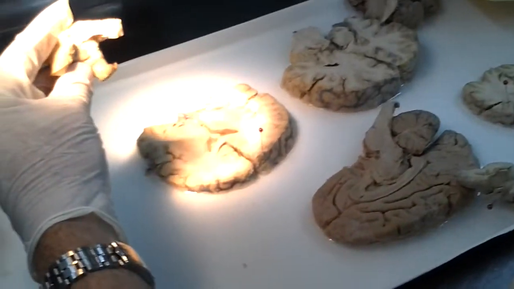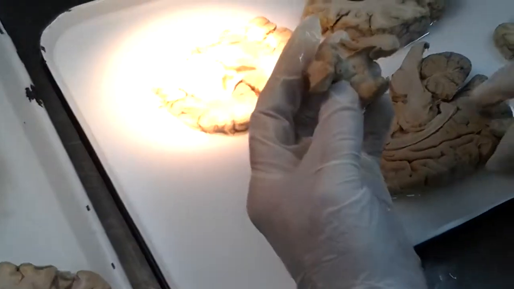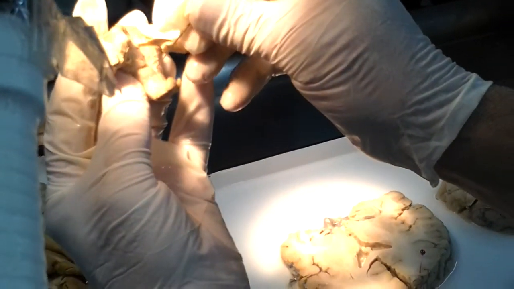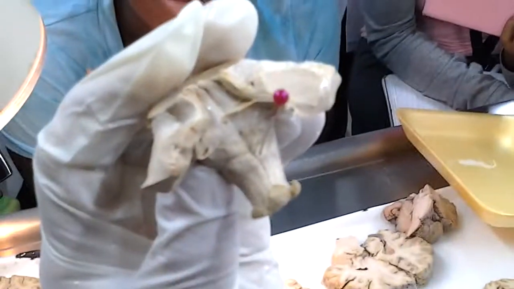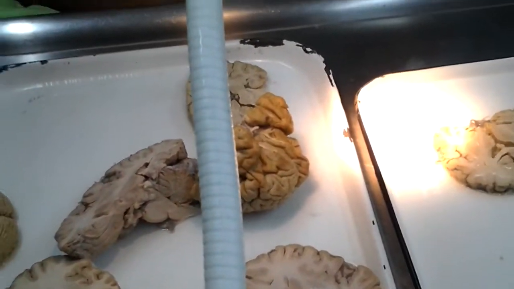This one has some large ones. I've never seen them like this one. Look how large these are. Watch here, you see how large they are? Look at that. Big. Daniel, you observed? Very good.